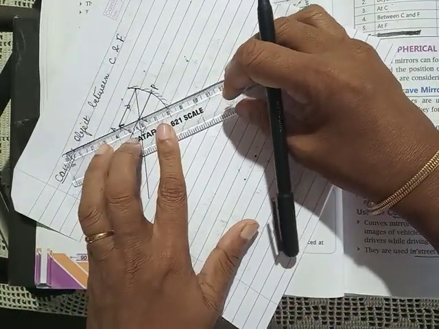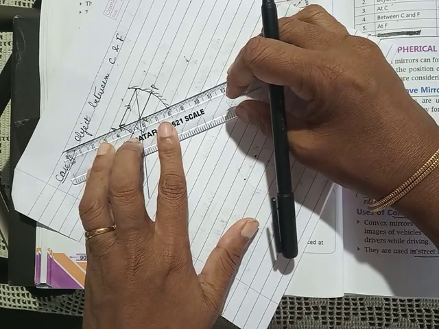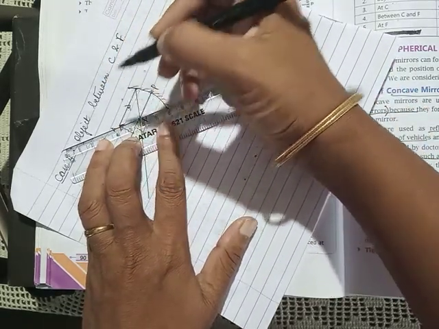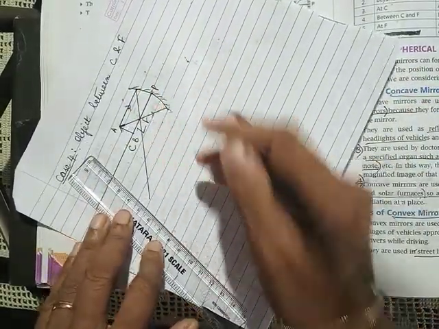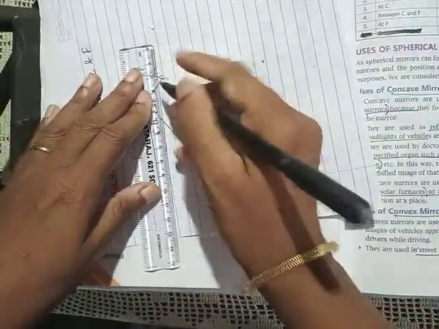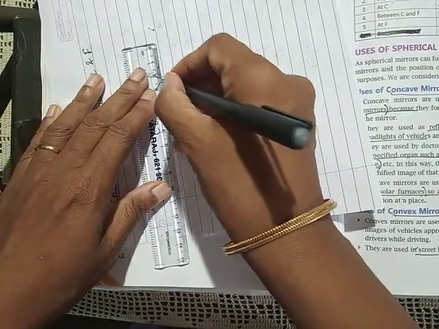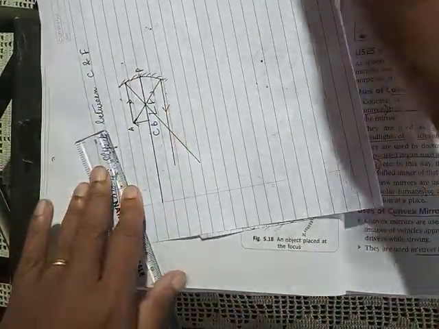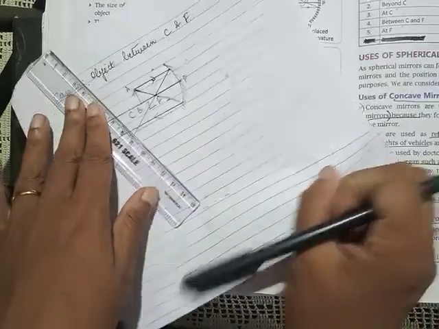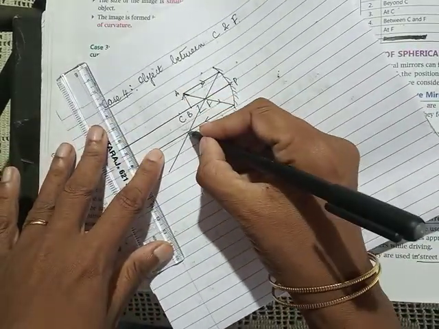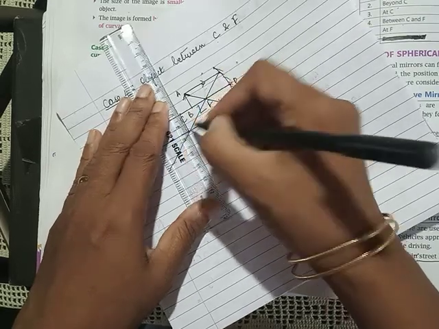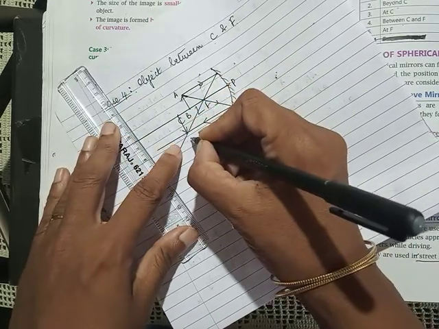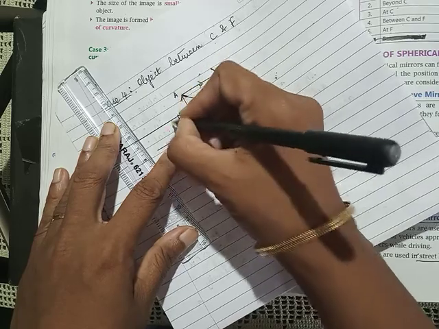Second ray passing through principal focus, and after reflection comes parallel. Okay, so both the reflected rays meet here. So there you draw a line, mark it as A dash, B dash.